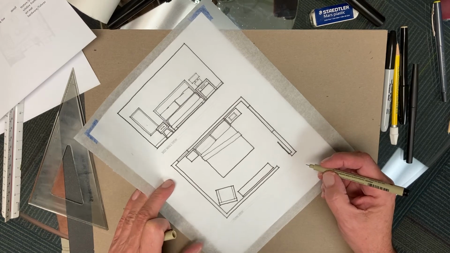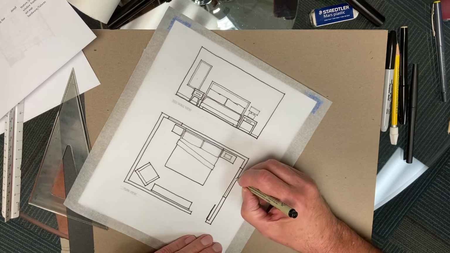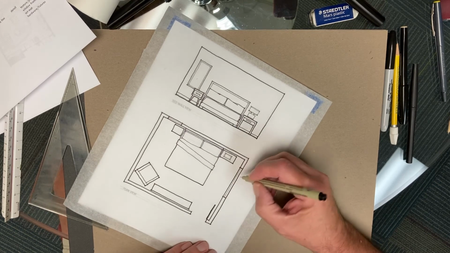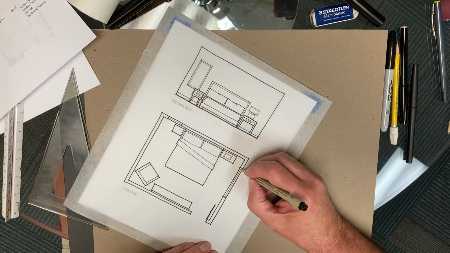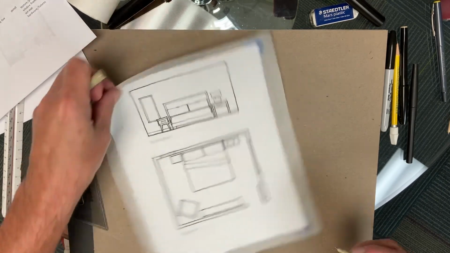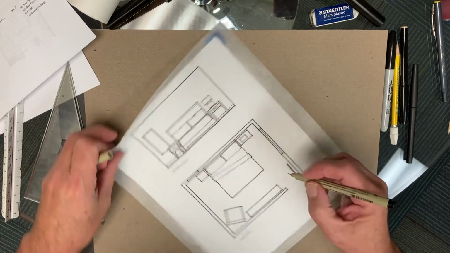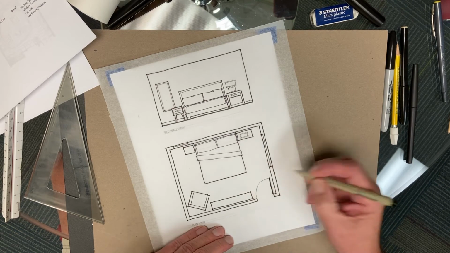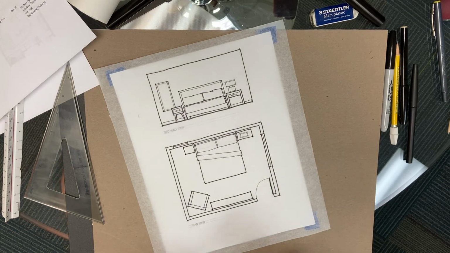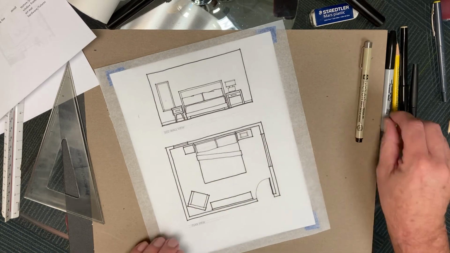Alrighty, and this window is 5. And you can do a single line or a double line. It really doesn't matter. Whatever you're comfortable with. Some people like a double line. I'll put a double line just so you can see what that looks like. And then lastly, the arc of my door is 2. So that's all of my pens at this point.